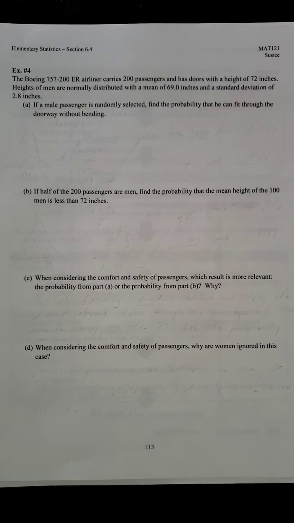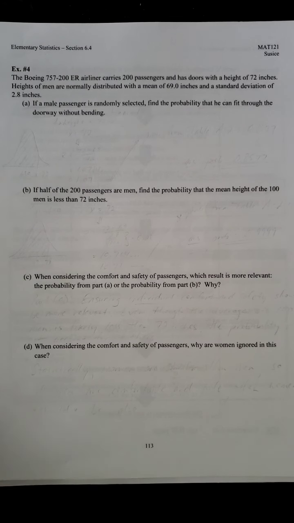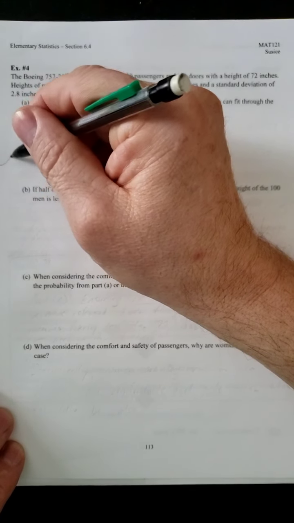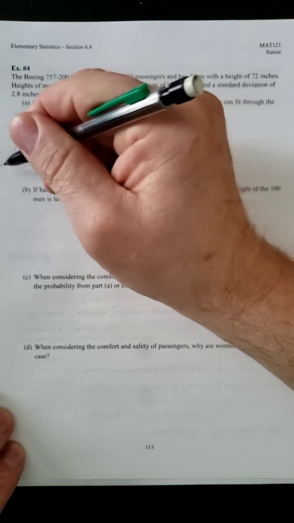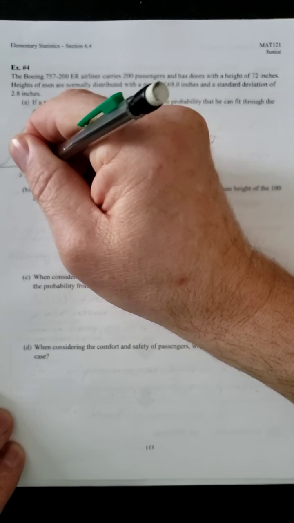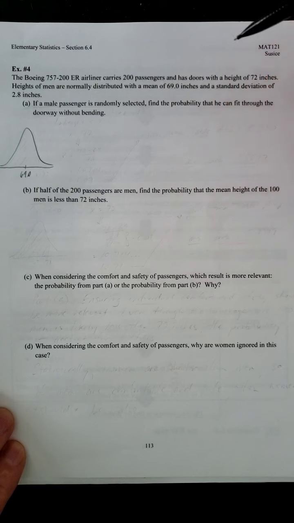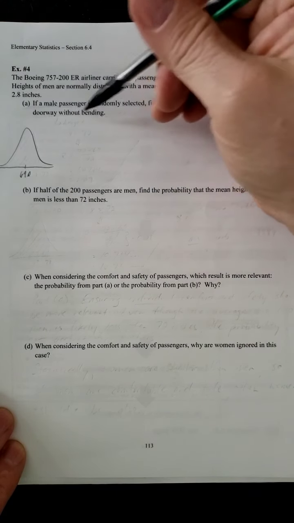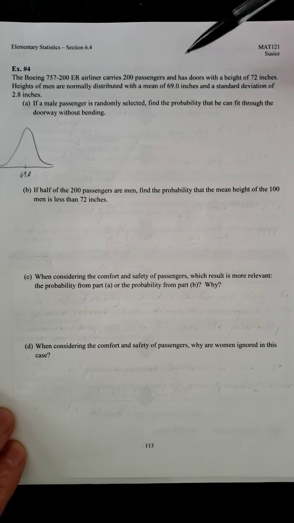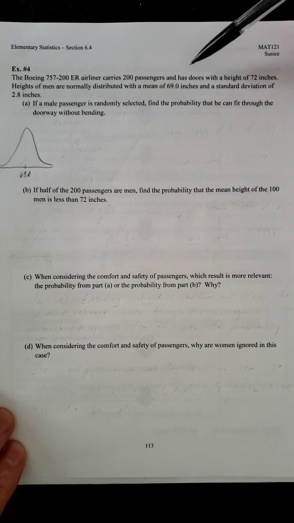So, okay, well, so we have, let's draw our picture here. So we had 69 in the middle, and it really doesn't give you much as far as the value of x of what they're analyzing. But if you go back to the beginning information, it says the door has a height of 72 inches. So now let's think about this.